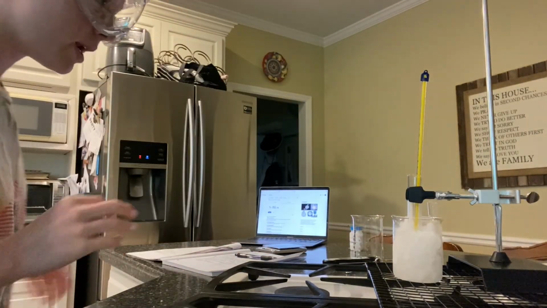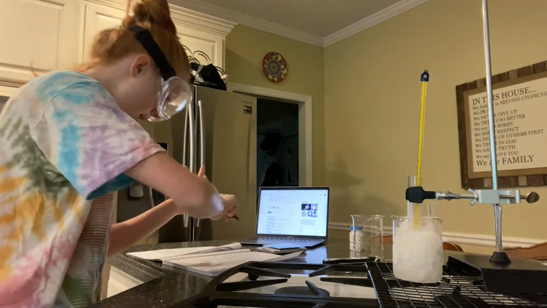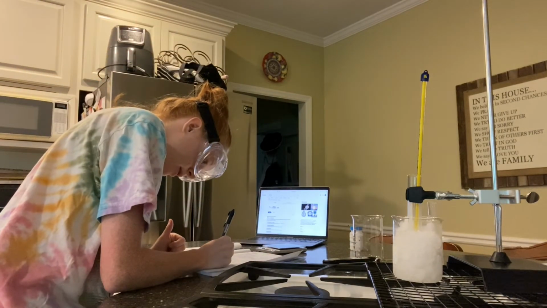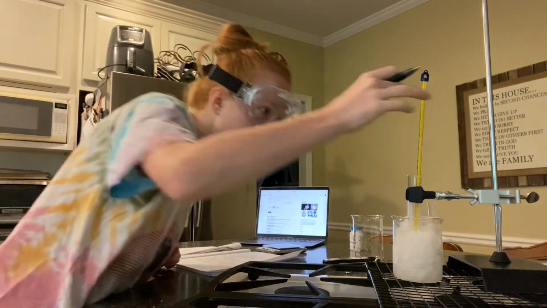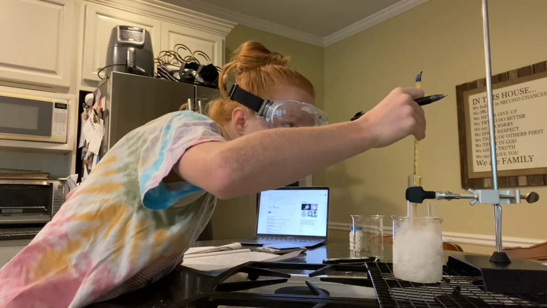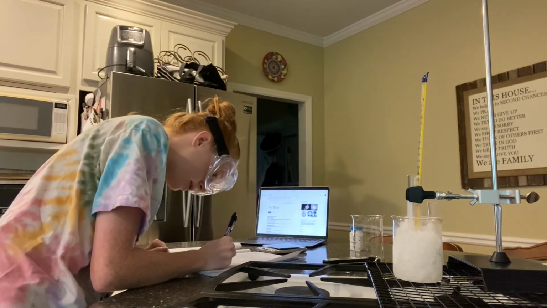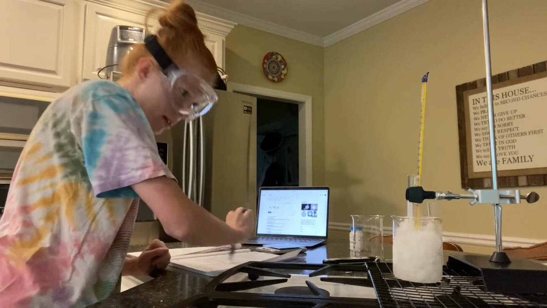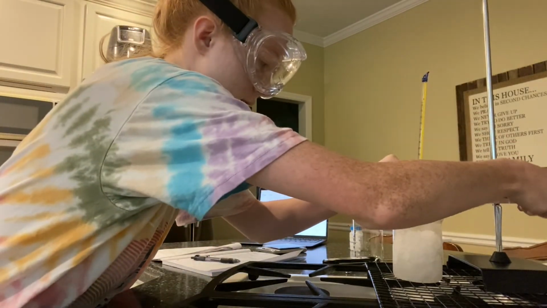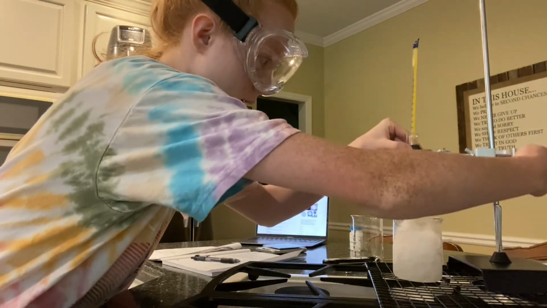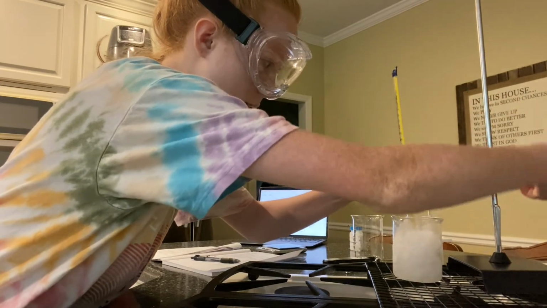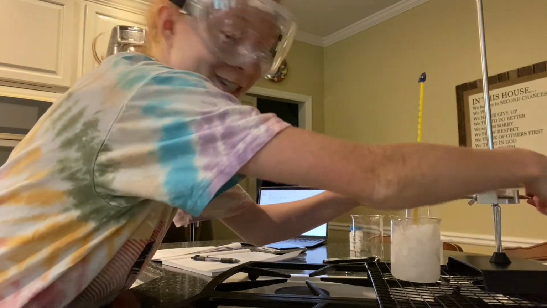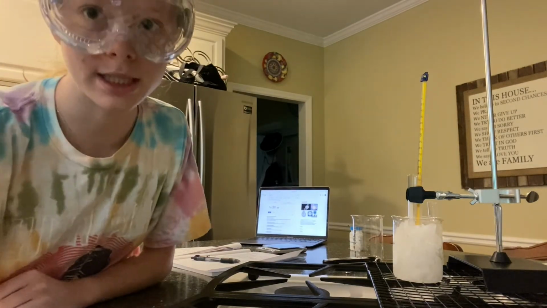It's been 1 minute in my ice bath and the temperature is 35 degrees Celsius. Check to see if it's completely frozen, excuse me, and it is not. So I'll continue to freeze it.